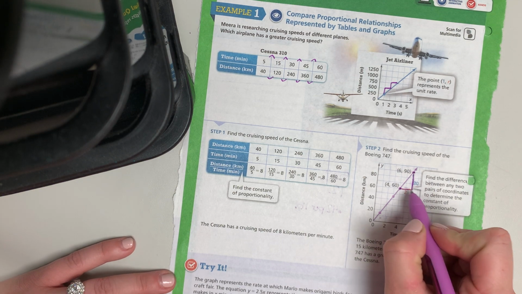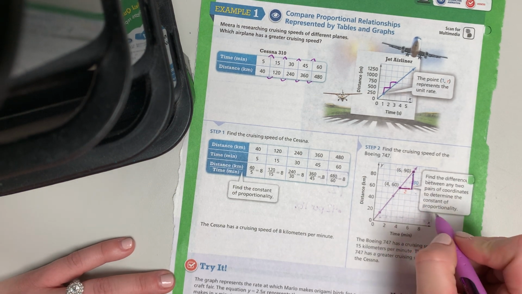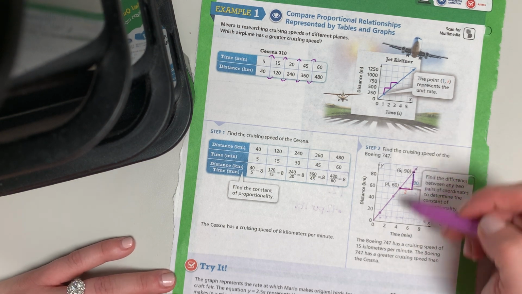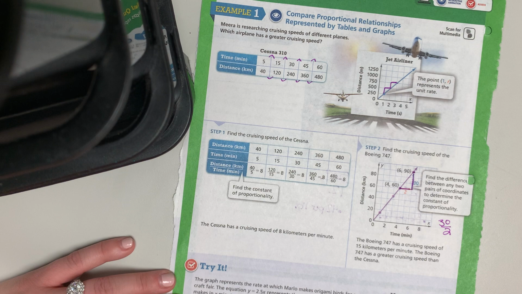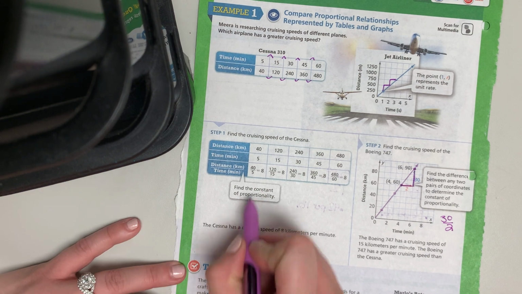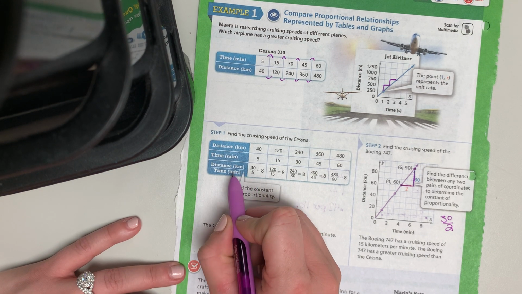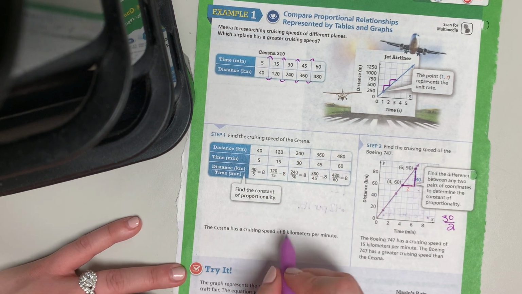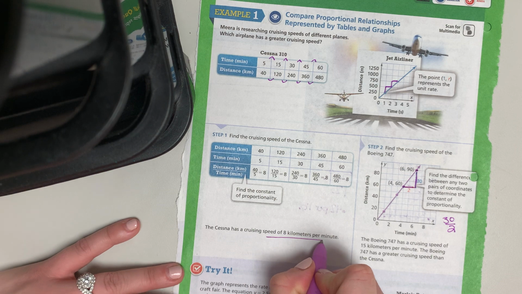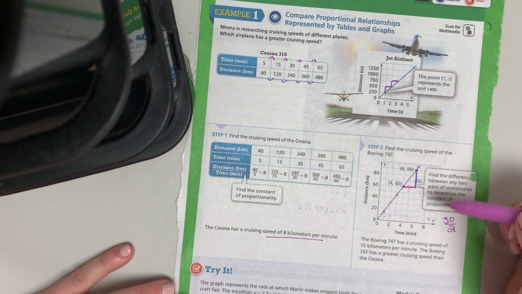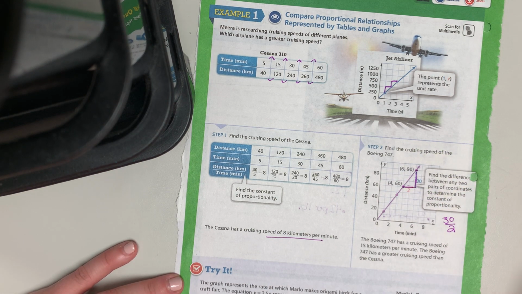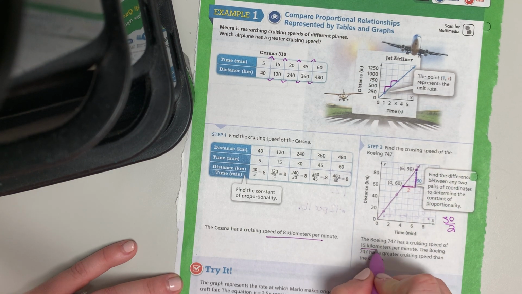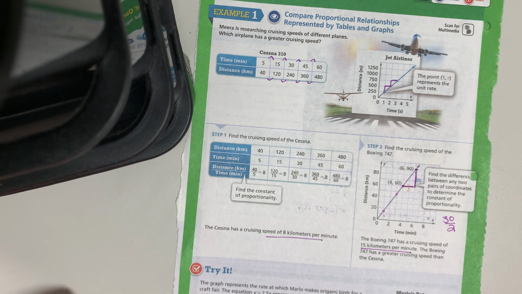How much did they run? 2. So 30 divided by 2 would give you this particular airplane's cruising speed. Because they did distance divided by time, once they did their little loop-de-loos, they found out that this one has a speed of 8 kilometers per minute. Once this particular graph did a rise over run triangle, they found out that it has 15 kilometers per minute.